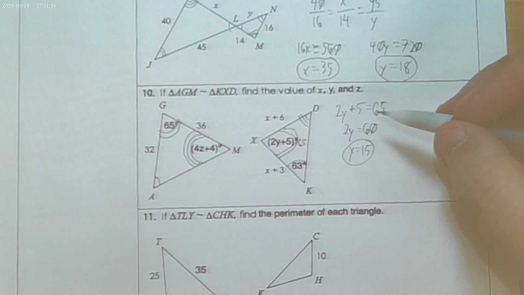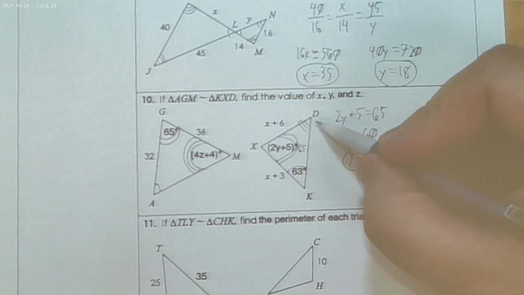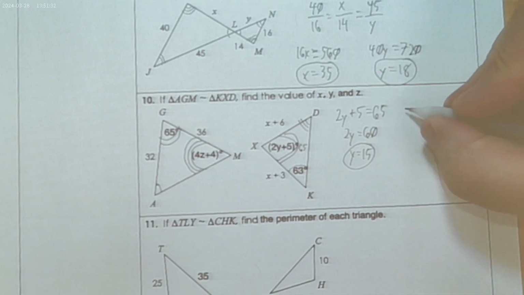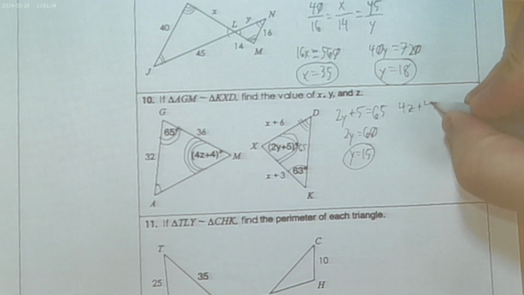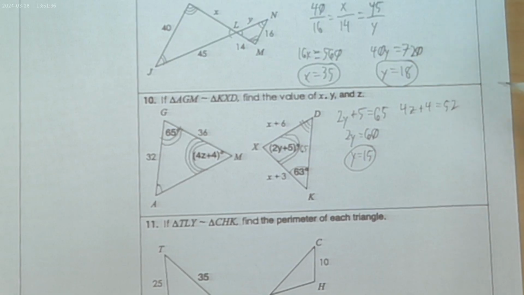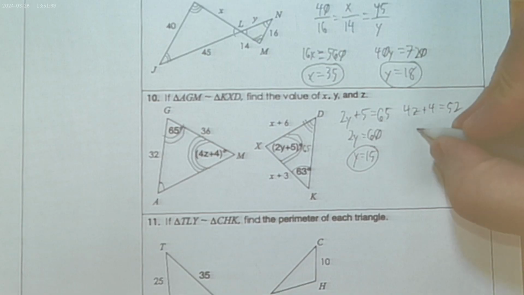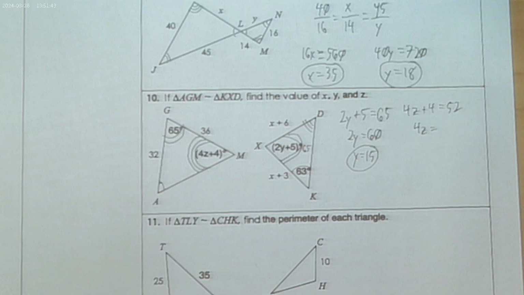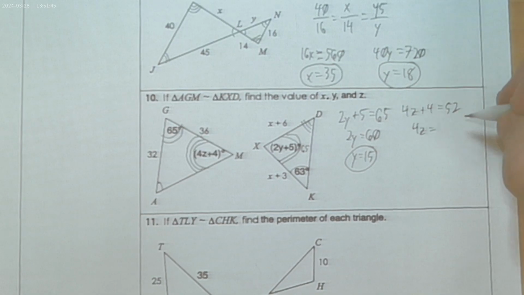Well, who cares, right? Well, I care because angle 3 over here is angle 3 over here, which means 4Z plus 4 equals 52. Now that's devious of them. So that means that 4Z equals 52 minus 4, 48.